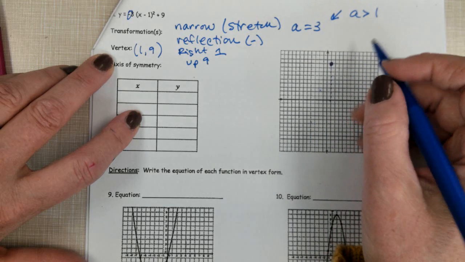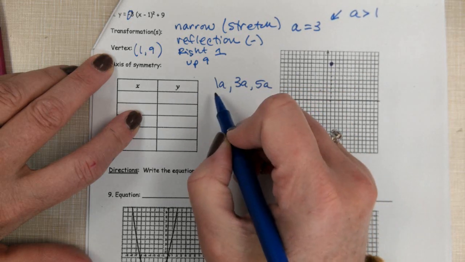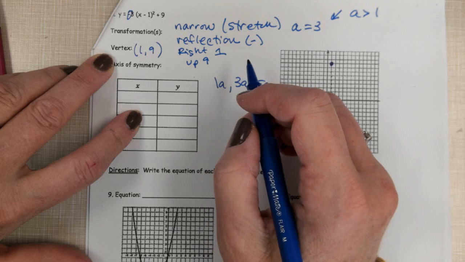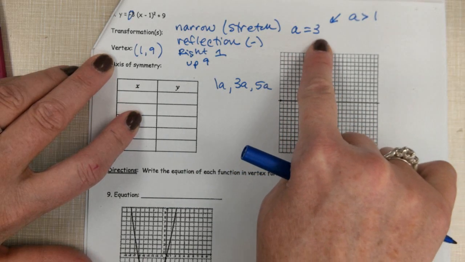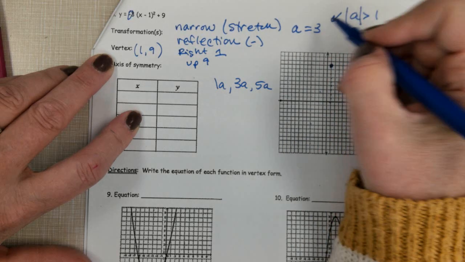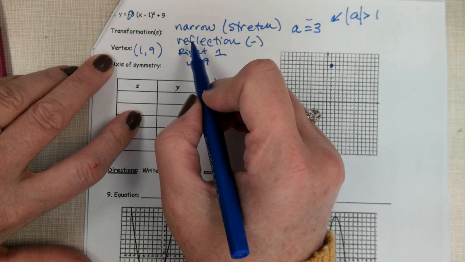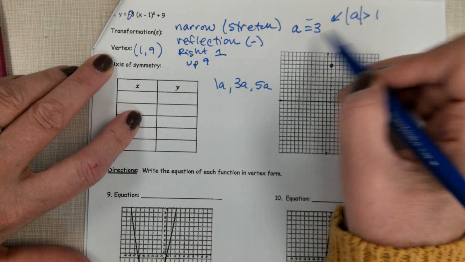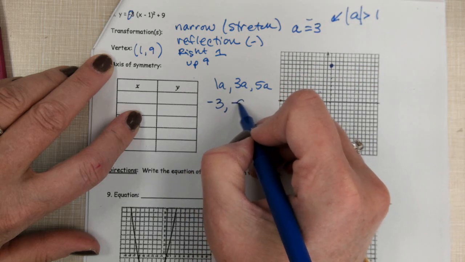And steps are going to be 1a, 3a, 5a. A is -3. Now here's the thing. Technically A is -3, which means it's going to reflect. But the absolute value of the number is what's going to tell you about the stretch. When you plug it into your steps, it'll take care of that.